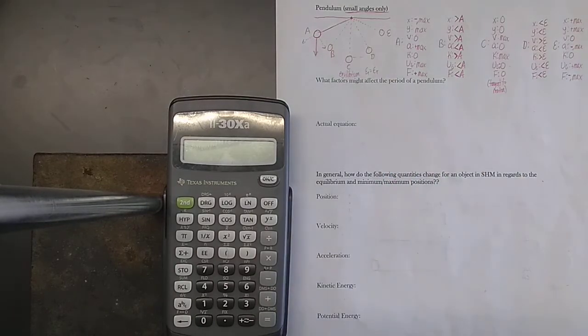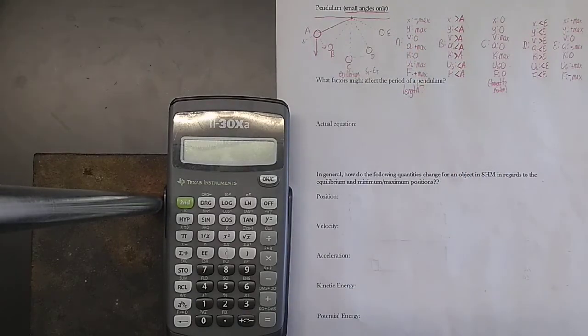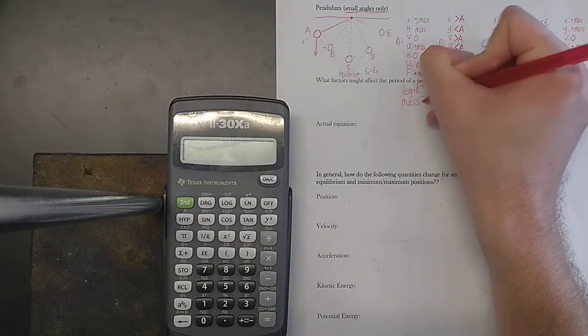We like to talk about, just like with the springs, the factors that might affect the period of the pendulum, just like we talked about factors that affect the period of the spring and mass system. If we look at this, you might say, okay, perhaps length is one of those factors. Hopefully at some point you've all seen a grandfather clock. If you change the length of the pendulum that ticks in the body of it, it'll change how fast the arm moves. Perhaps the mass of the pendulum bob has some effect.